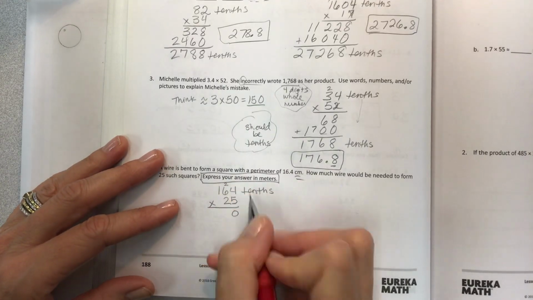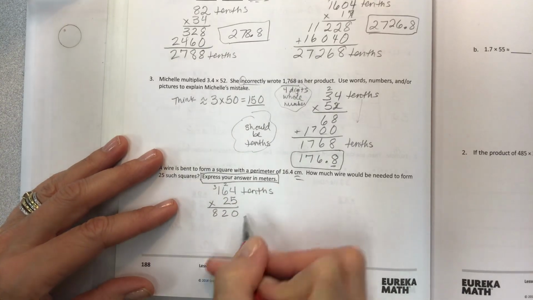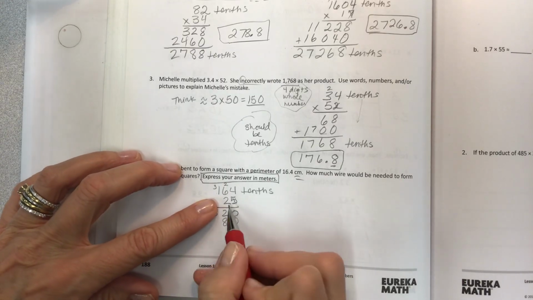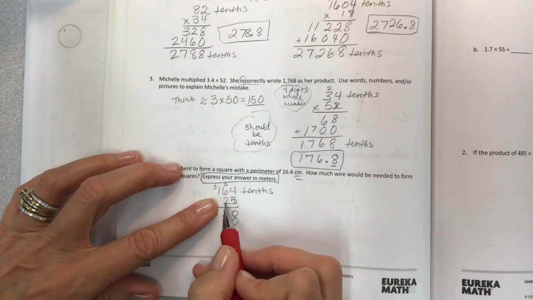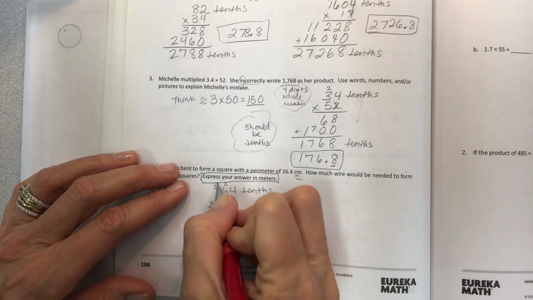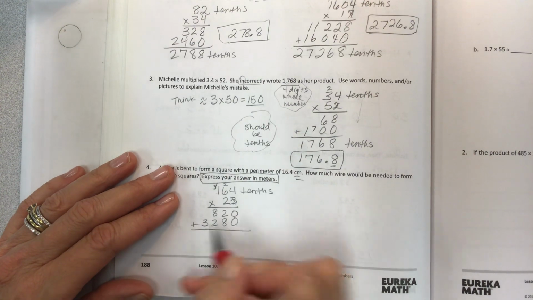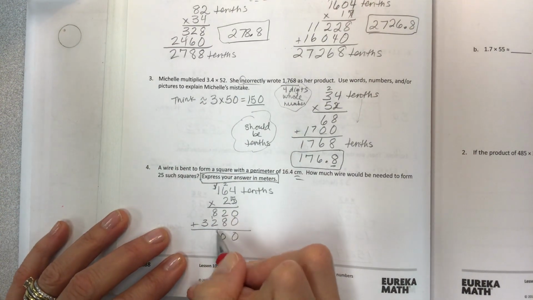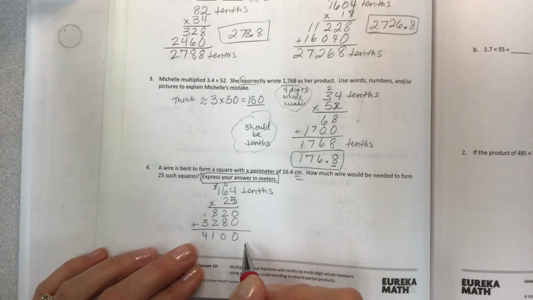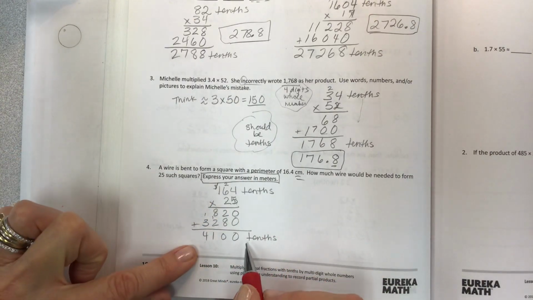5 times 4 is 20. 5 times 6 is 30 plus 2 is 32. And then 5 times 1 is 5 plus 3 is 8. Move over. Done with that one. Go to the tens place. 2 times 4 is 8. And again, really, it's 20 times 4. I keep saying that because I really want you guys to catch on. That's 8. Then 2 times 6 is 12. Carry the 1. And then 2 times 1 is 2 plus 1 is 3. So your partial products need to be added. Add 8, 9, 10, 11. And so you should end up with your 4,100 what's? Tenths. Because it's tenths times ones makes tenths.